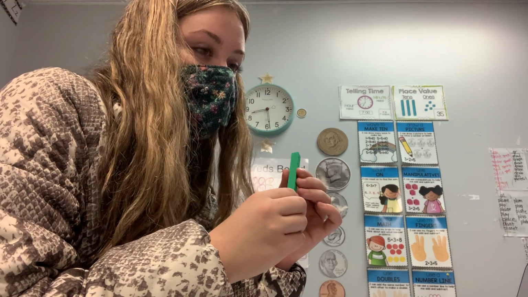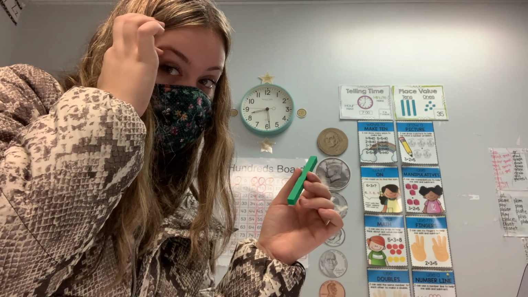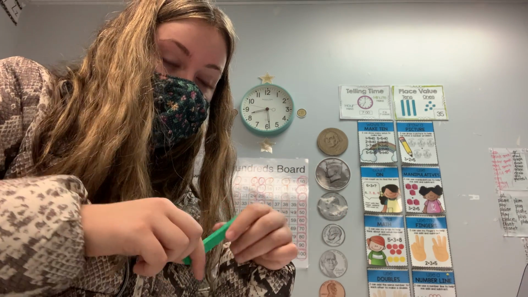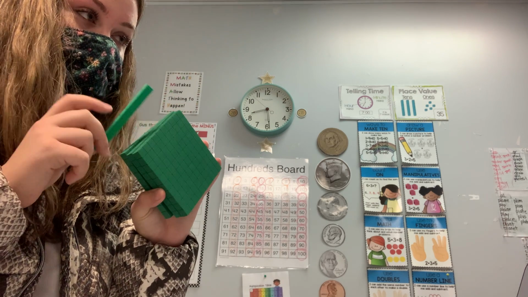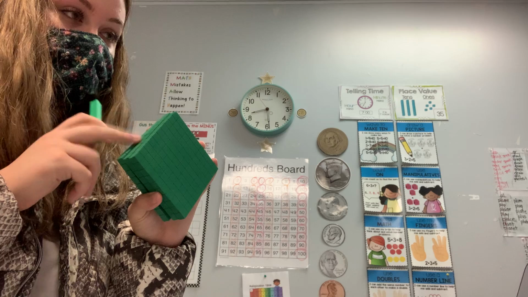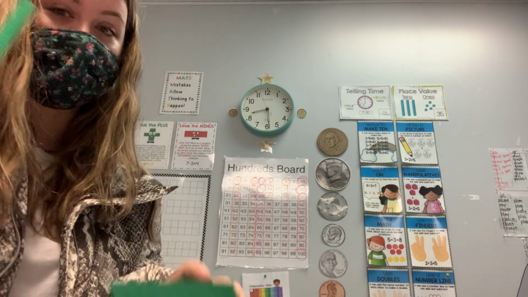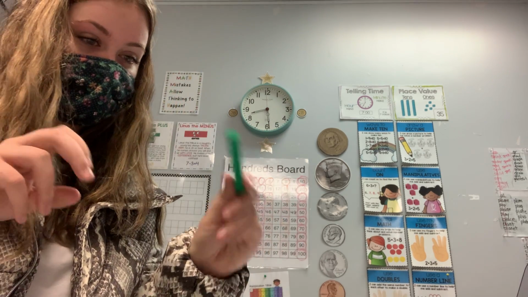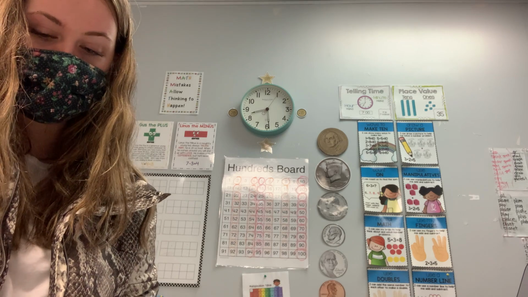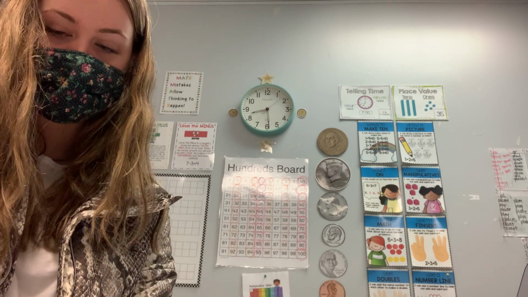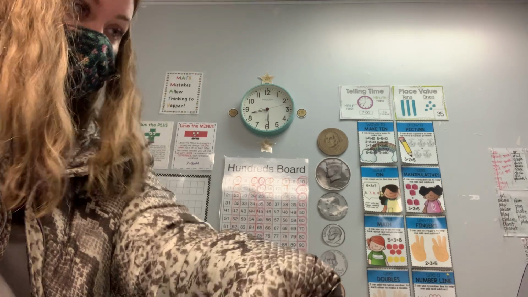Yep, let's try to keep on track though, right? What were these called in the video? These were called the parents, the siblings, and the babies. So we can call them that if that's easier for you. So parents, because these are 100, siblings, because these are 10, and then ones, because those are little babies.